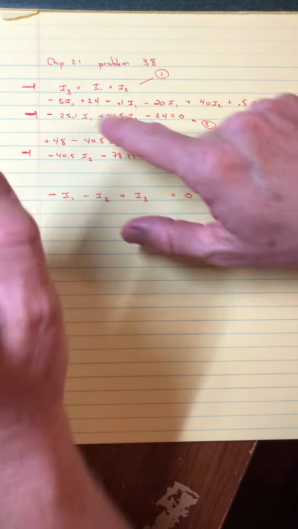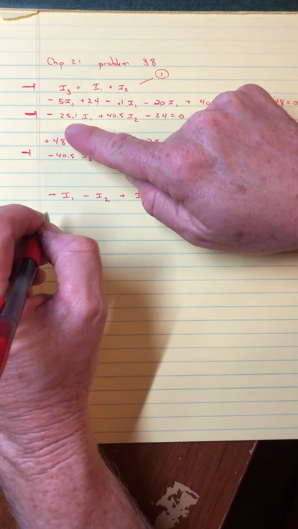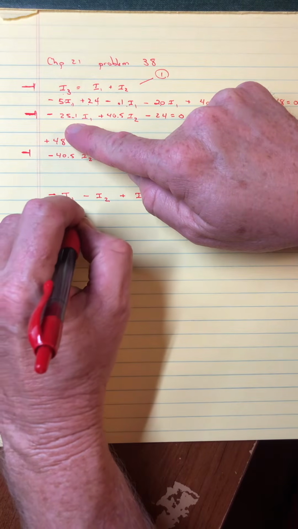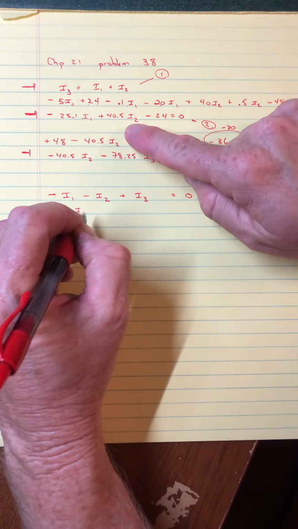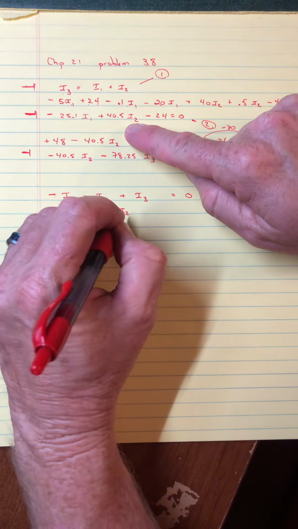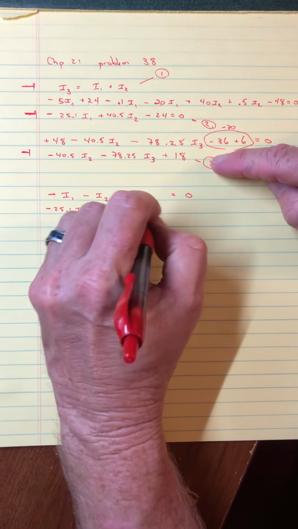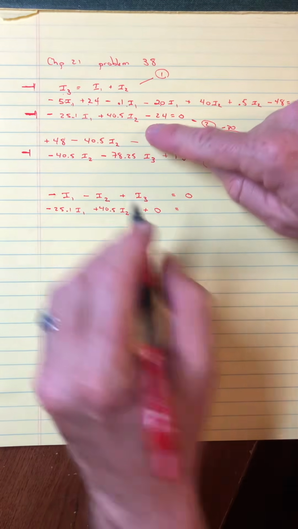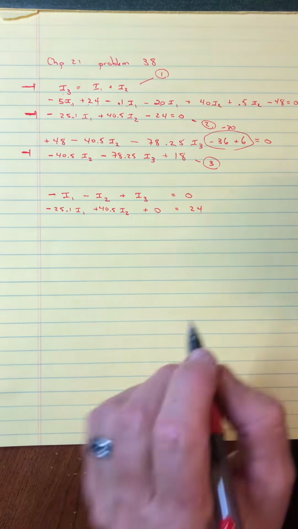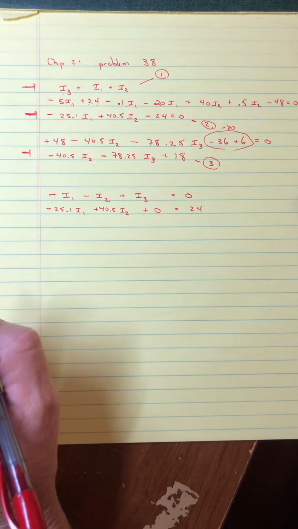Now, let me do the same thing here. So this is a negative 25.1 I1. This is a plus 40.5 I2. There is no I3, so I'll just put a 0 and then move the 24 to the other side.